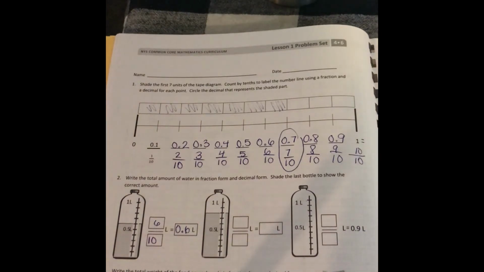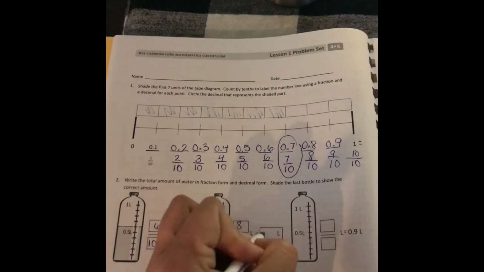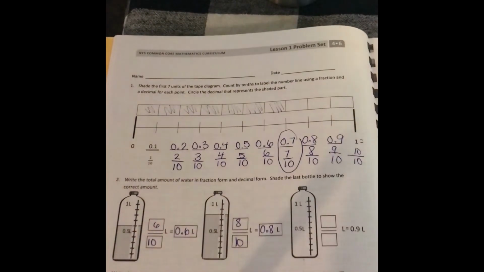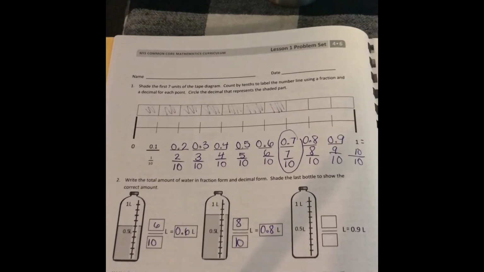Okay, hopefully when you did this, you got 8/10. Another way to write it is putting an 8 in the tenths place. So if we were talking about money, this would be 80 cents. It's less than $1. The tenths place is 1/10 of a whole, so it's smaller.